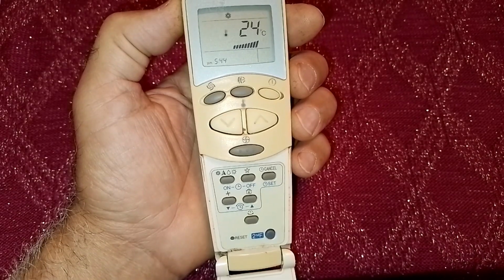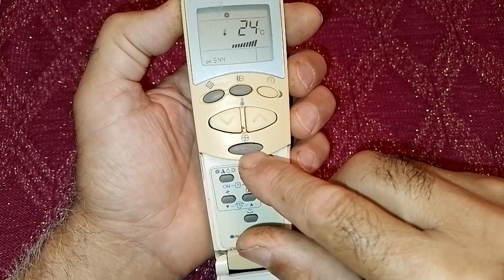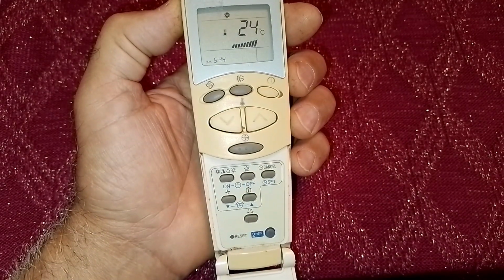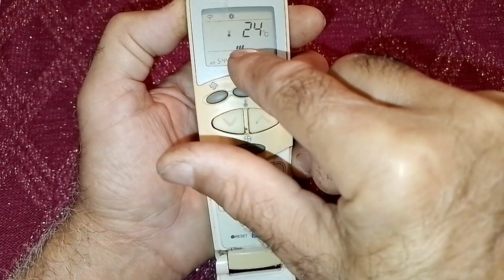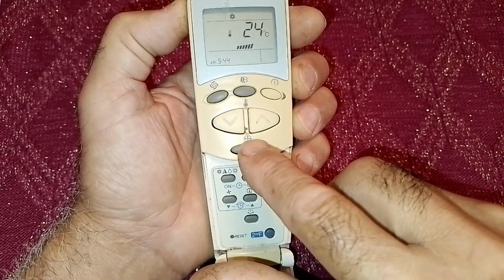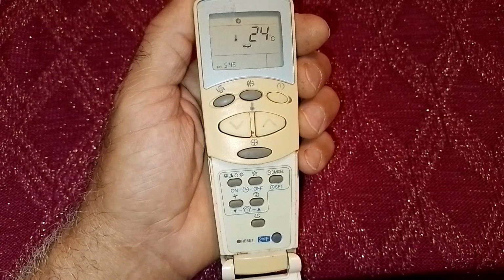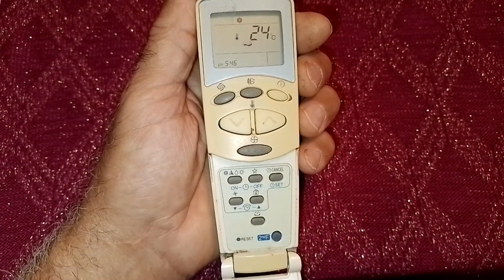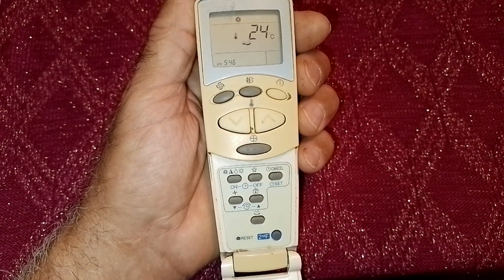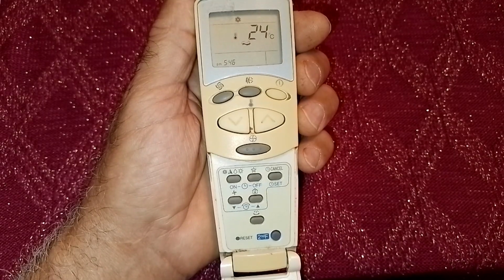We can select any speed of the air conditioner with the help of the fan button. This air conditioner has 4 speeds: low, medium, high, auto. In the bedroom, the fan can be set to a low speed so that it does not disturb you. If we want our air conditioner to consume less energy, it is recommended to always set the temperature to 24 degrees Celsius.